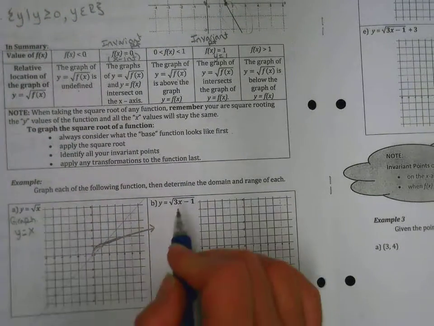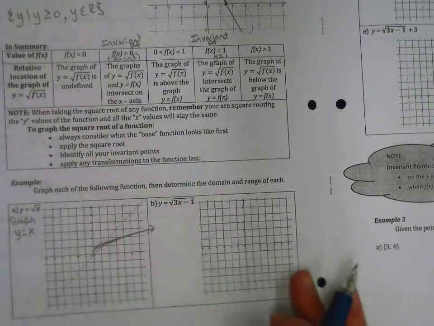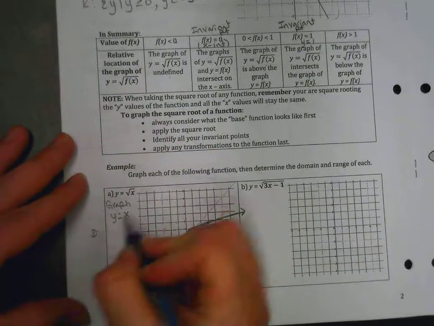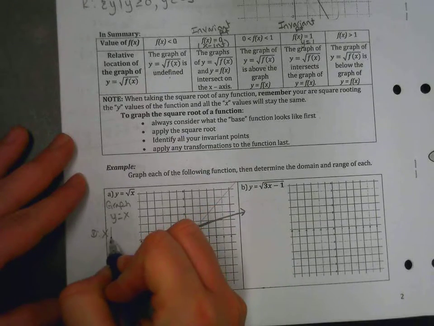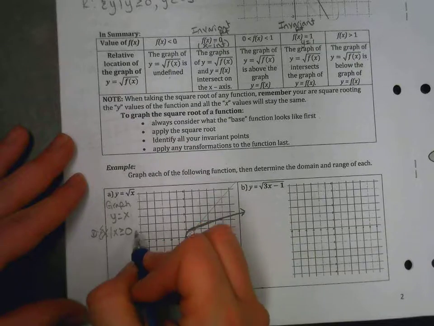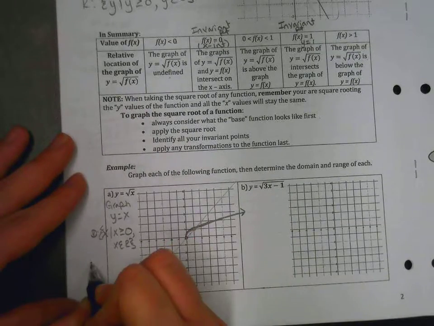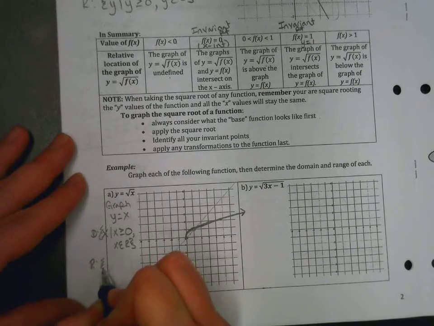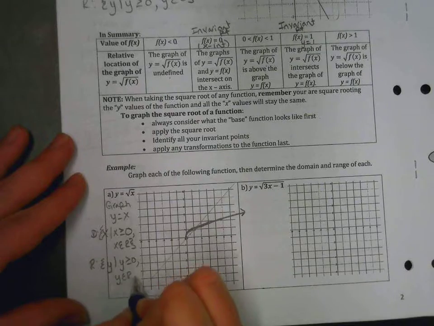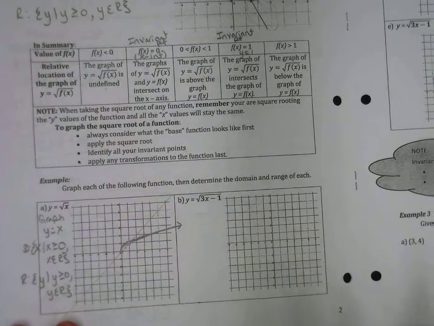All right, what if I wanted to take the square root of 3x minus 1? Let's go back and talk about domain and range. The domain of this function is straightforward. It's going to be anything greater than 0, where x belongs to the reals, and my range is going to be the same.